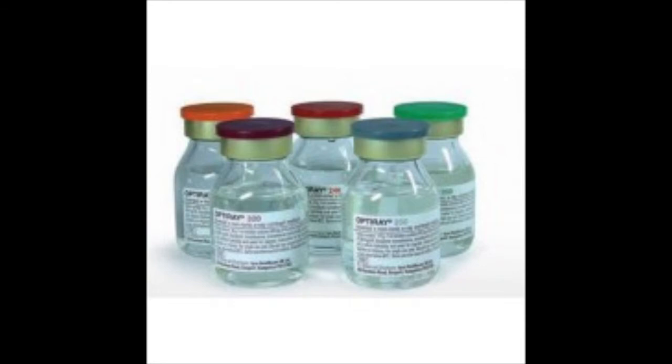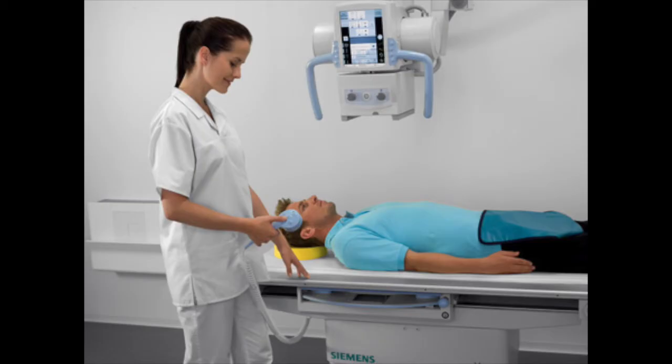They help outline a specific area of your body on an X-ray image. During the X-ray, the patient is asked to remain still to avoid blurring the image. The procedure is painless and the patient will not feel anything.